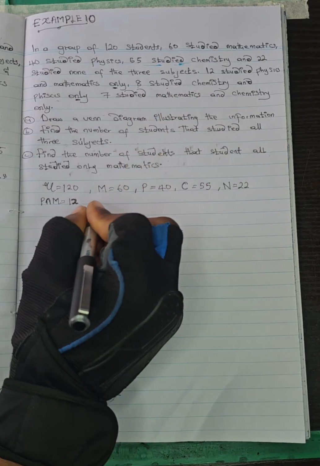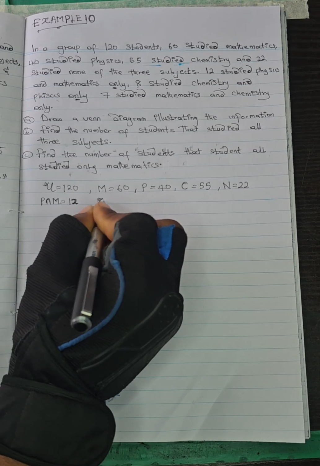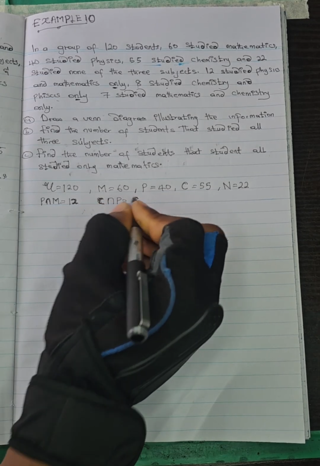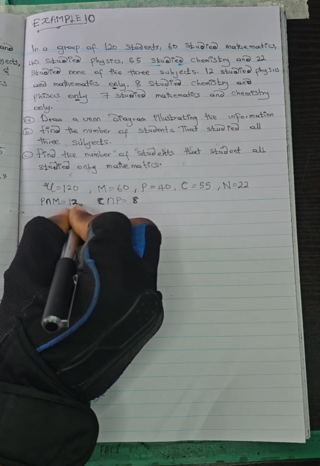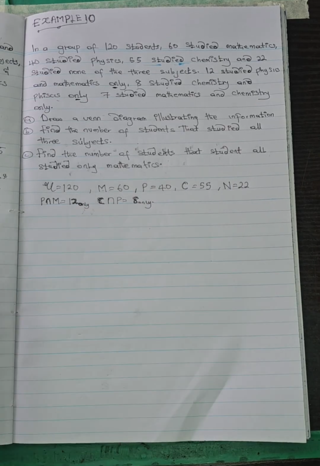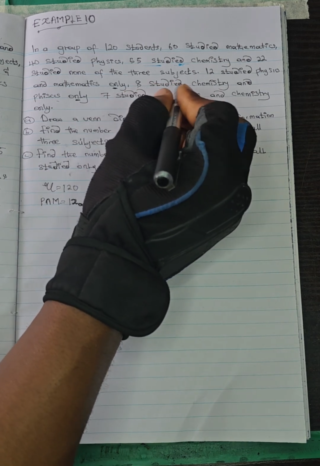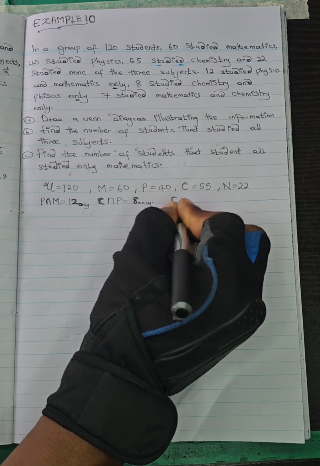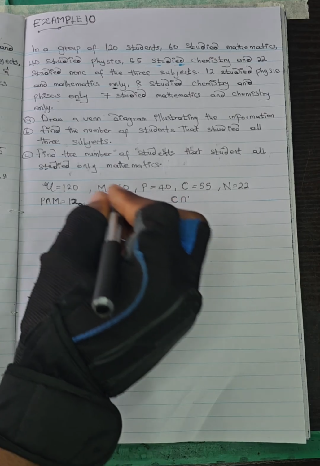Take note again. So chemistry and physics is 8. Let me put the word only. Very important. 8 studied chemistry and physics only.